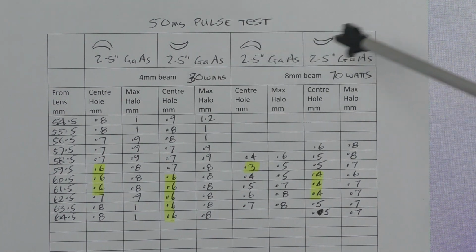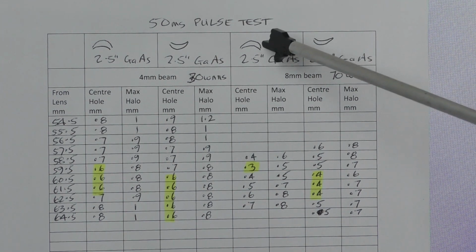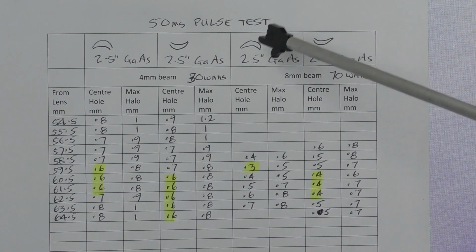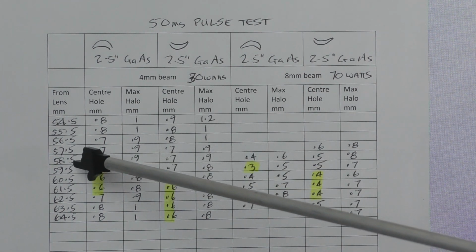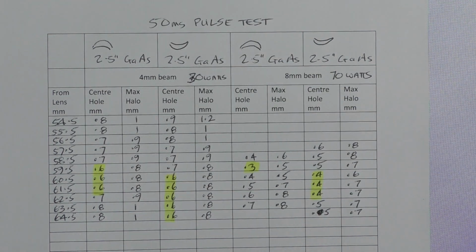The standard 2.5-inch lens used this way round, which is the conventional way round, produces quite a sharp focus here, but that sharp focus is an intensity focus because it's where the most intense rays are damaging the material. And it happens at 59.5, which is 4 millimeters less than the manufacturer's specified focal point for this lens.